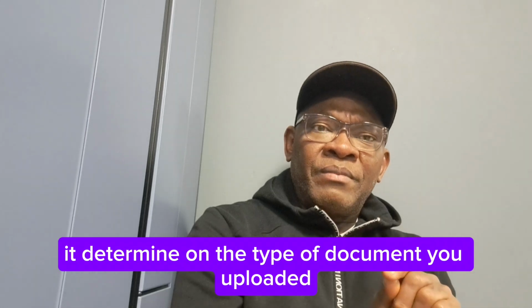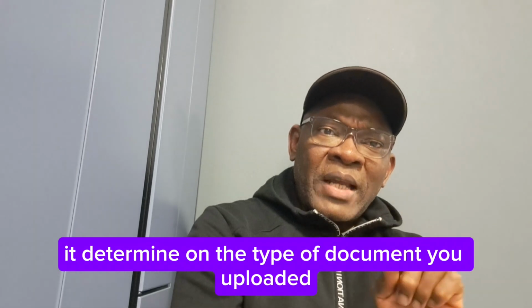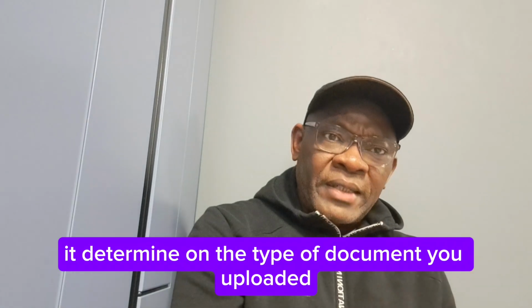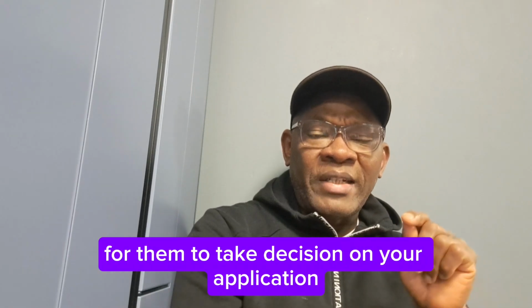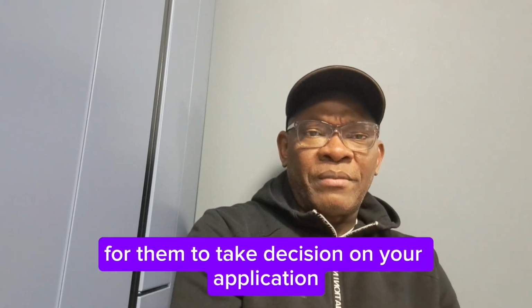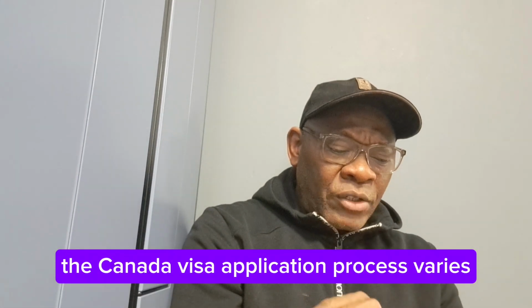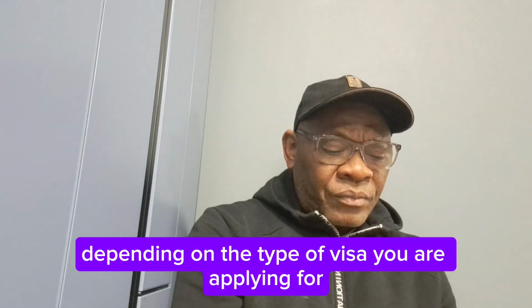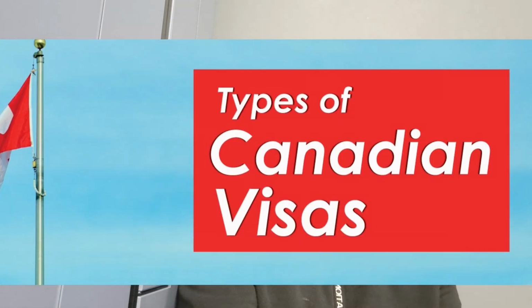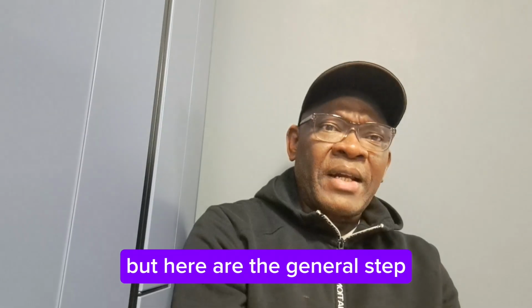It depends on the type of documents you uploaded, because you are not seeing them one-on-one for them to make a decision on your application. First and foremost, the Canada visa application process varies depending on the type of visa you are applying for. But here are the general steps.